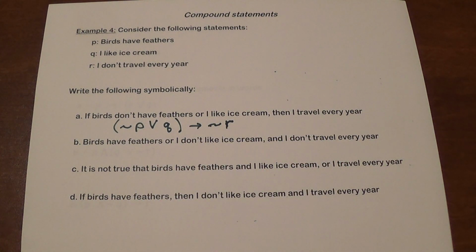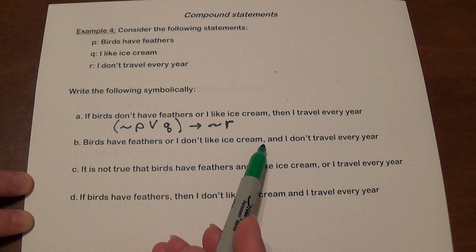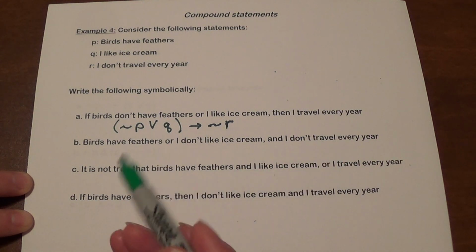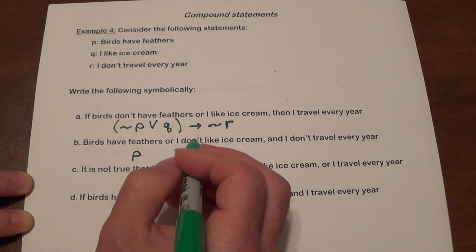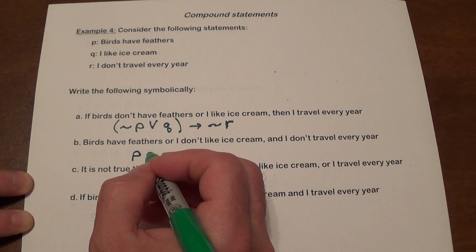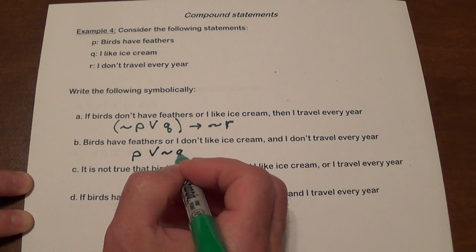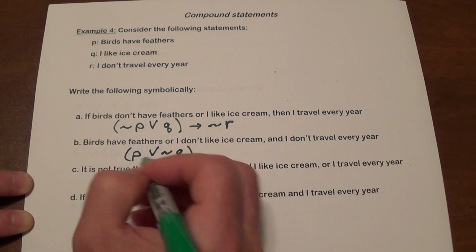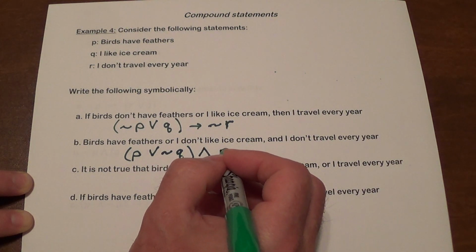Okay. Birds have feathers, or I don't like ice cream, comma, and I don't travel every year. These two statements will be together in parentheses because the comma will separate this whole thing from this. So birds have feathers, that's P. I don't like ice cream. You have to put it in parentheses, the comma here. And I don't travel every year.